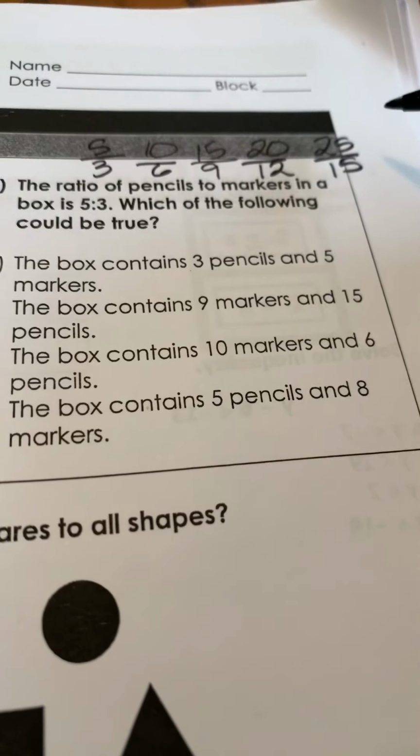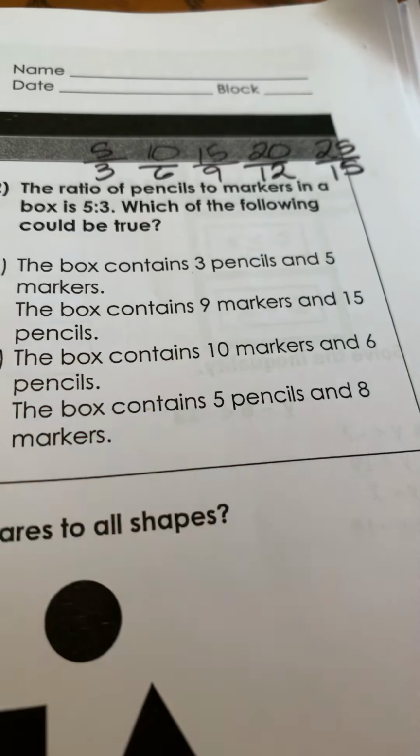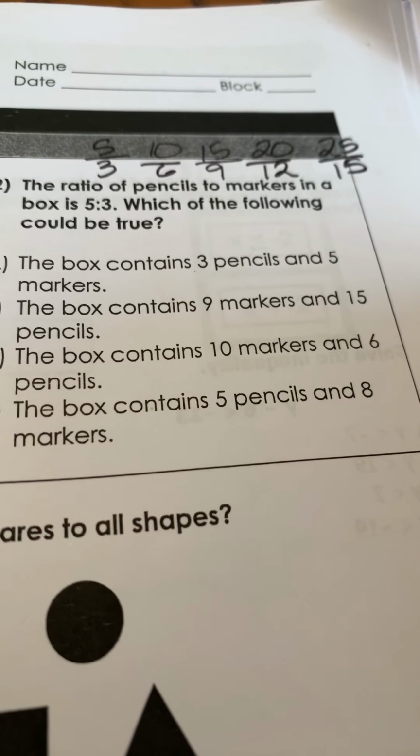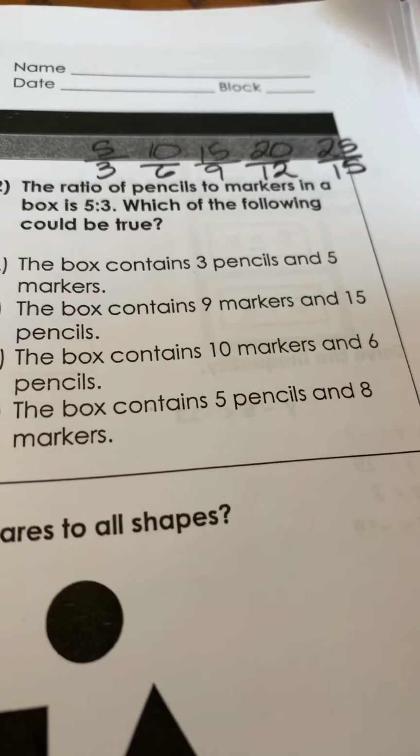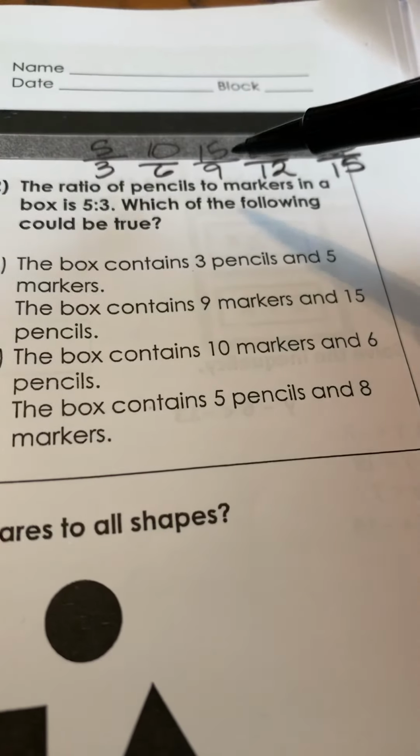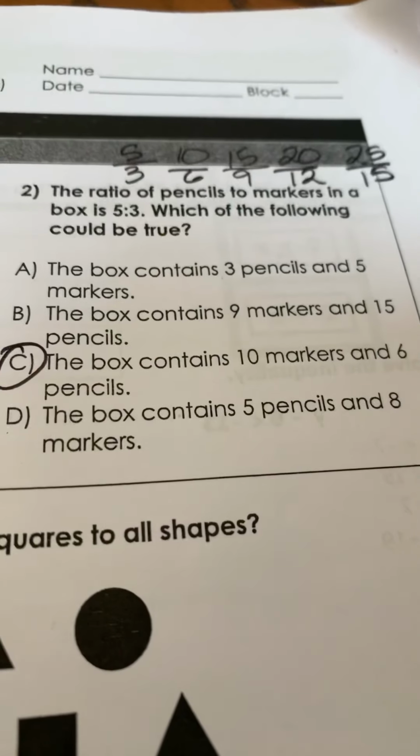All 4 of these are equivalent to 5 to 3 because I can simplify these down and I end up with 5 to 3. Okay? So which of these statements have the same equivalent? This one right here.